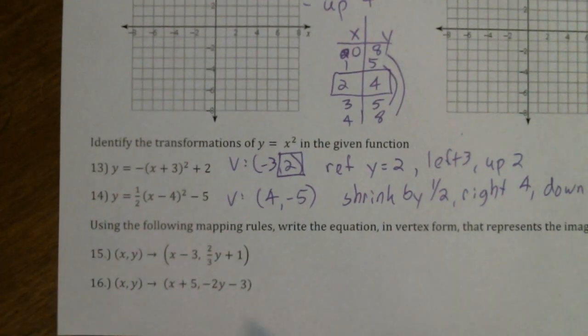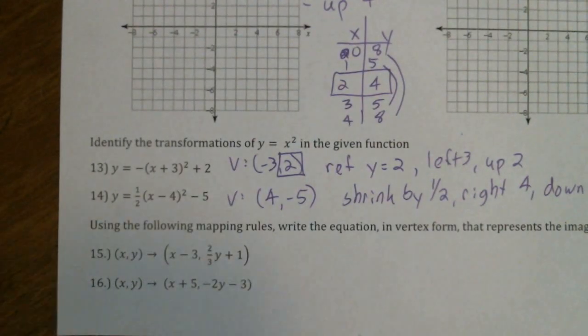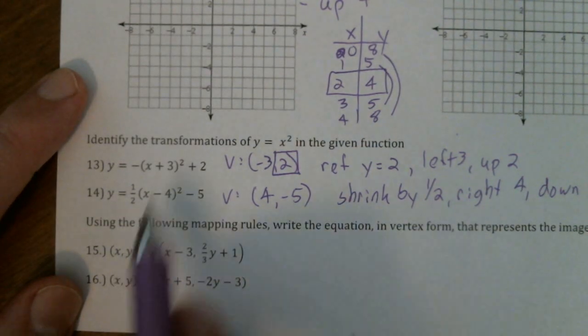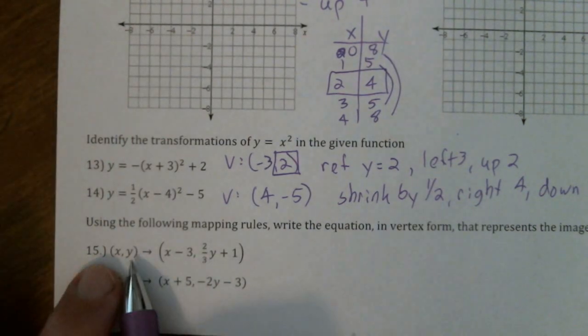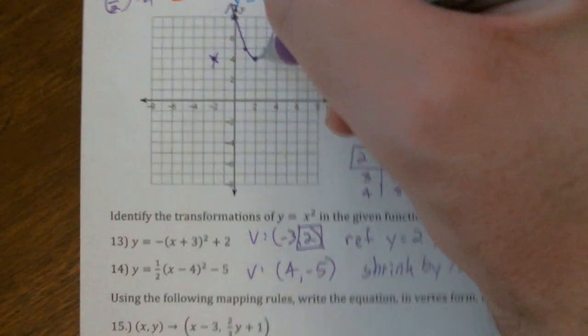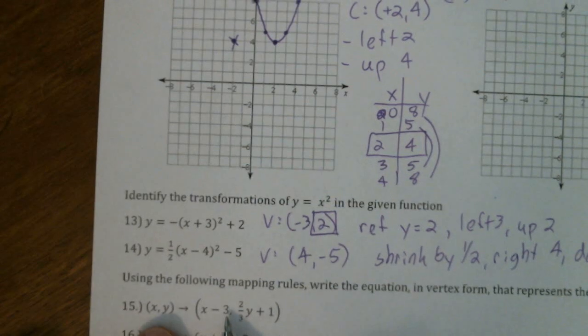Okay, these last 2 guys are the ones I was talking about. Students love to make these so much more complicated than they are. All this mapping rule stuff is saying is I'm taking x and y. I'm taking some point on the parabola, and these are the things that I'm doing to it. I'm taking this point, say on this parabola, I'm taking 2 comma 4, and then I'm going to subtract 3 from it. For the x, I'm going to subtract 3.